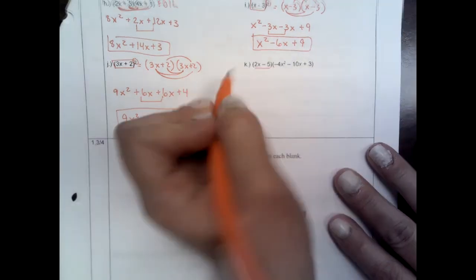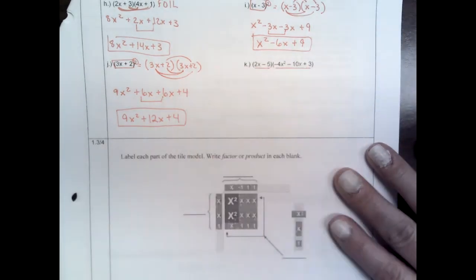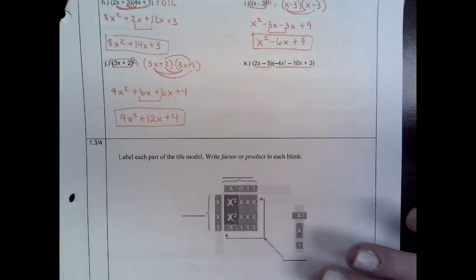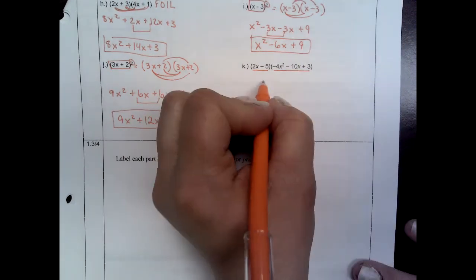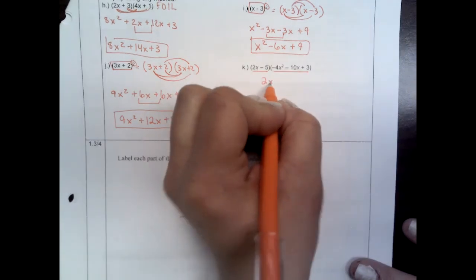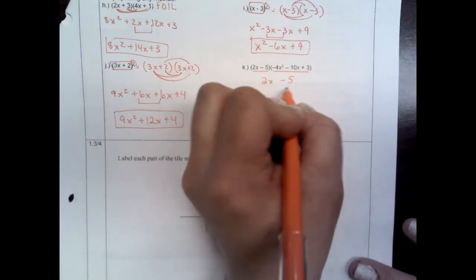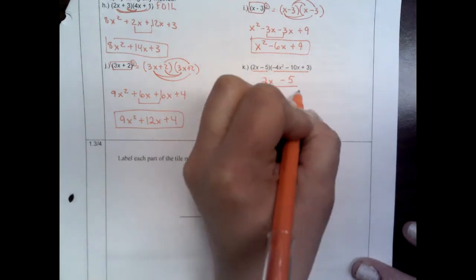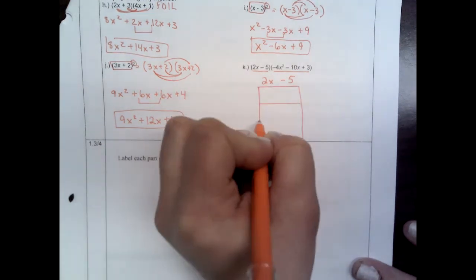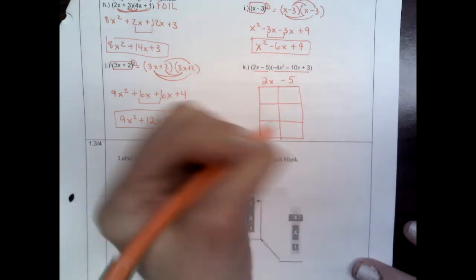And then my last one here, I have a binomial, 2 terms, and I have a trinomial or a polynomial, which is 3 terms. Okay, so this one I can either use the distributive method or the box method. I'm just going to go ahead and use my box method. And remember on the last one, I said it doesn't matter if you go down or across. I'm just going to go down on this one to show you it works.